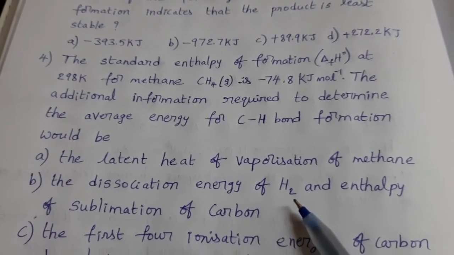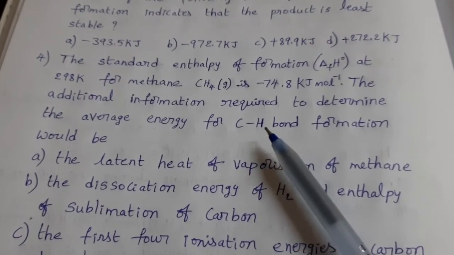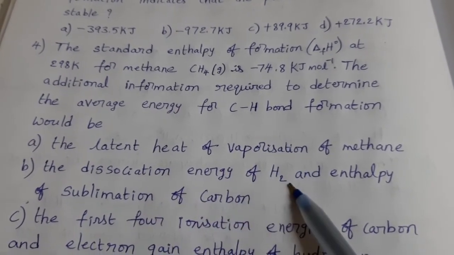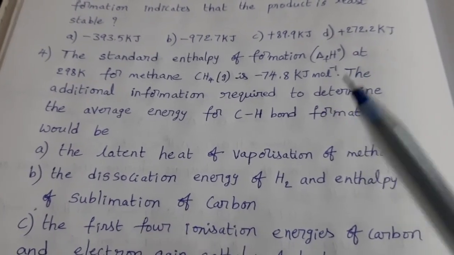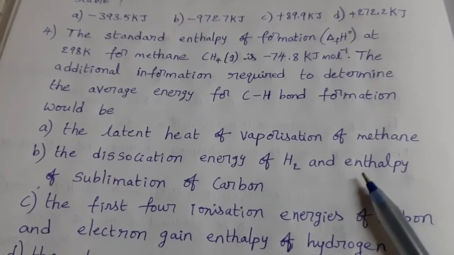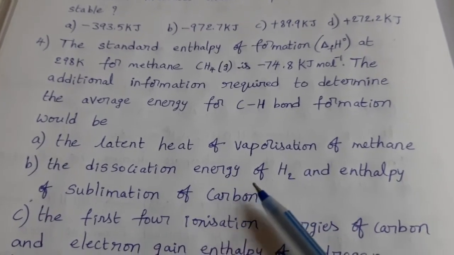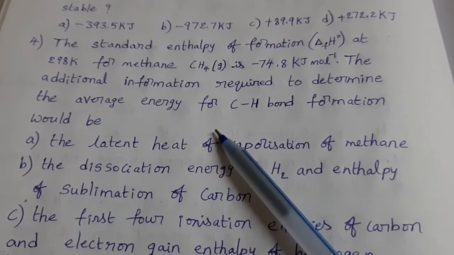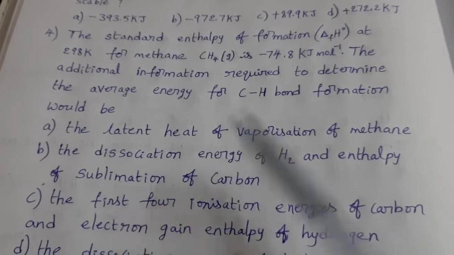In nature, hydrogen is present in molecule H2 state in gaseous form. So for the formation of CH bond, hydrogen atoms are required. That's why dissociation energy of H2 is needed. And carbon is present in graphite form. Graphite is a solid. That solid form is converted to gaseous state directly. That is called enthalpy of sublimation. Hence, we need dissociation energy of H2 and enthalpy of sublimation of carbon to determine the average energy of CH bond formation. Option B is the answer.